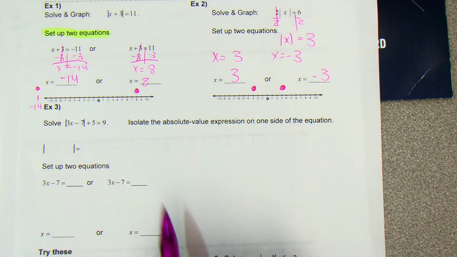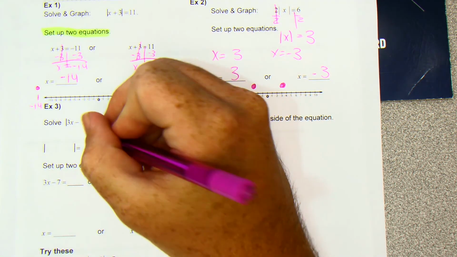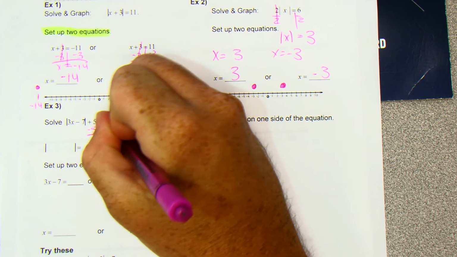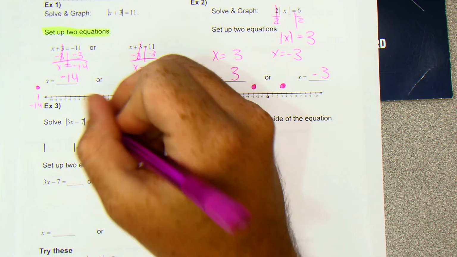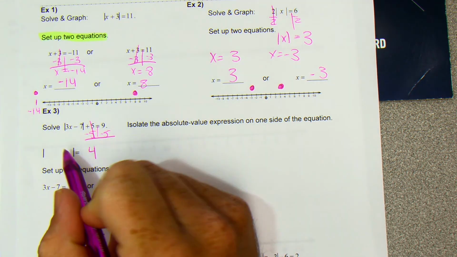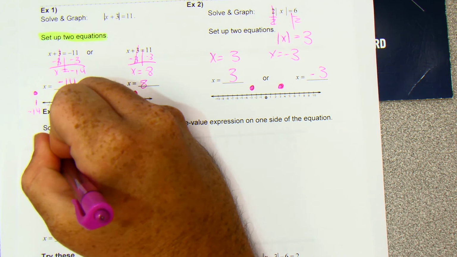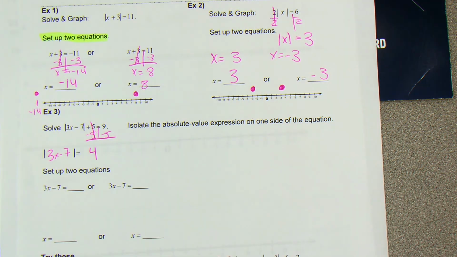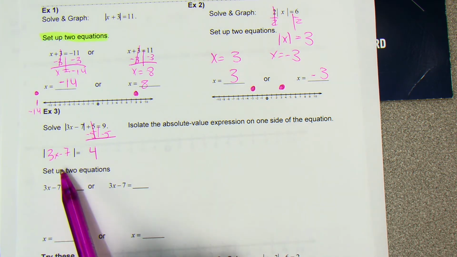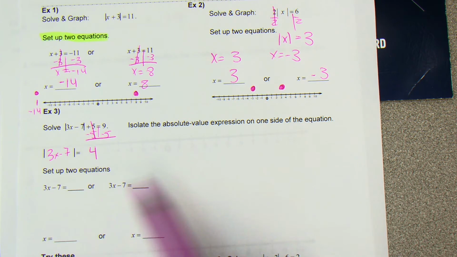So we know that to move something across the equal sign, we have to do the opposite. So I'm going to do the opposite of plus 5, which would be a minus 5. So these cancel out. 9 minus 5 would be 4. And then I just move my 3x minus 7 down. So my new equation is now the absolute value of 3x minus 7 equals 4. Since there's nothing on the same side of the equal sign as my absolute value, I can now split this into two separate equations.